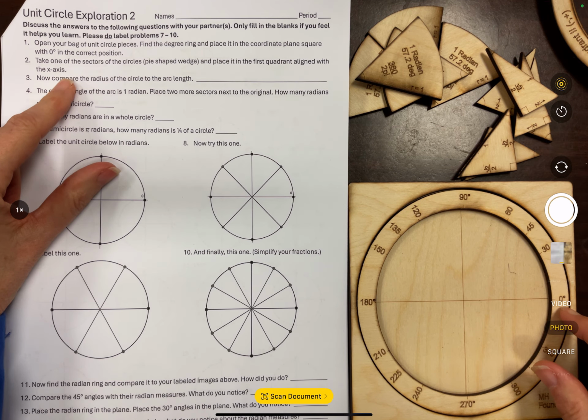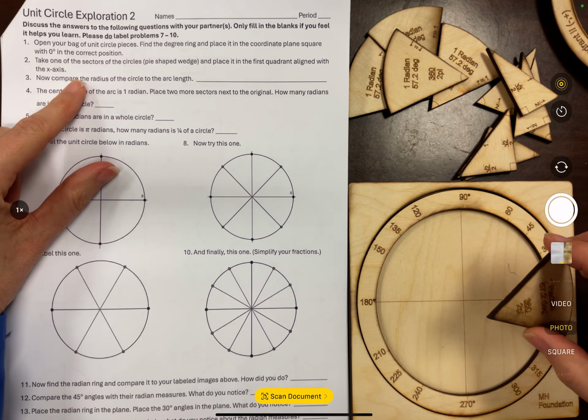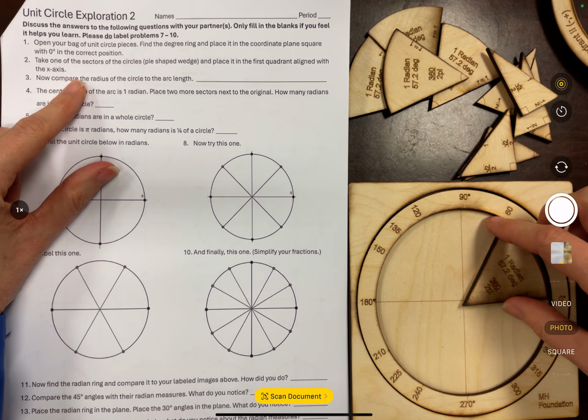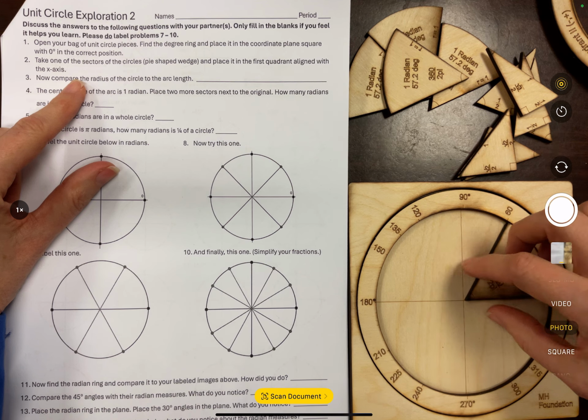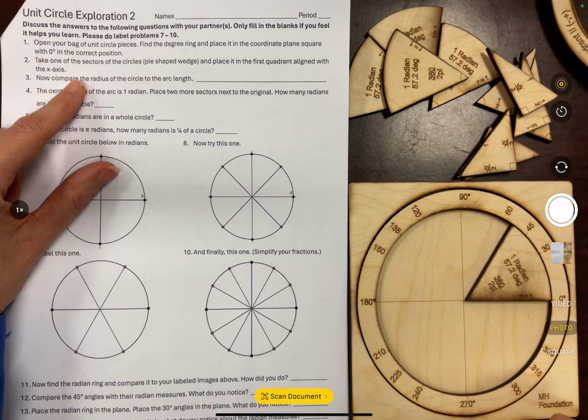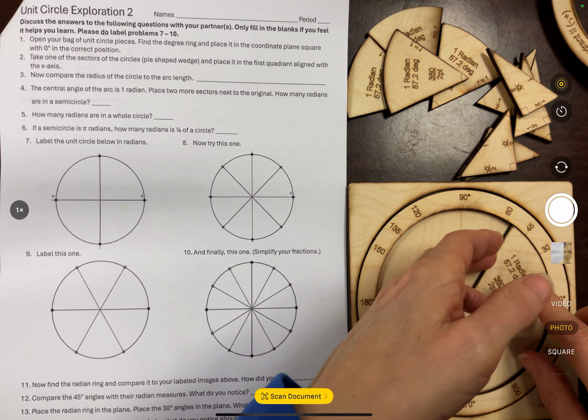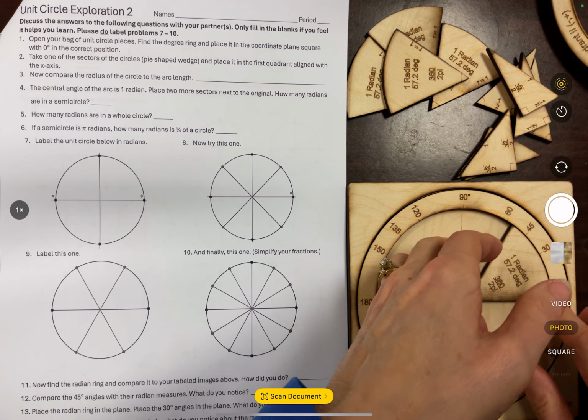And we're going to take out one of the sectors of the circles, the pie-shaped wedge, and place it in the first quadrant, aligning it with the x-axis, the little arc. All right, so we've got one wedge here. And then we're going to compare that radius of the circle to the arc length. Okay, so here's the radius of the circle.